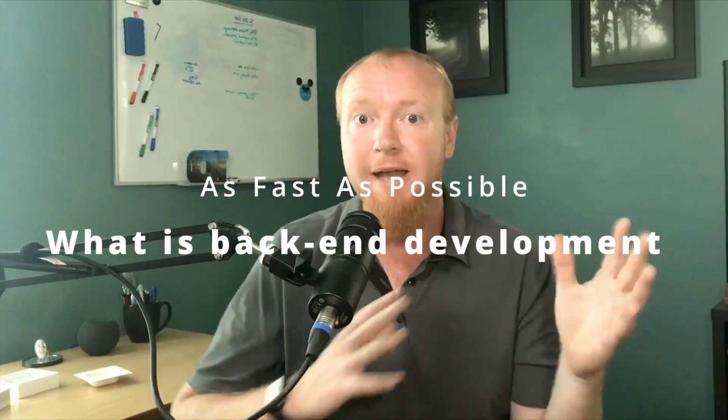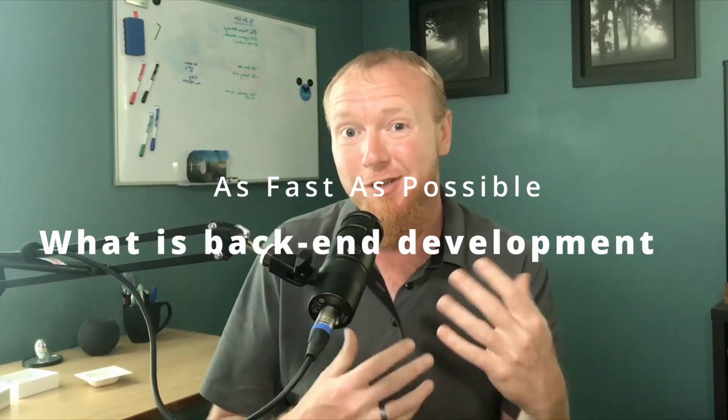All right, what is backend development? Well, backend development or backend developers are easier to explain by comparing them to front-end developers. Essentially, front-end development is HTML, CSS, and JavaScript. It's things that are interpreted by the browser and displayed to the customer. Anything else is really considered back-end development.